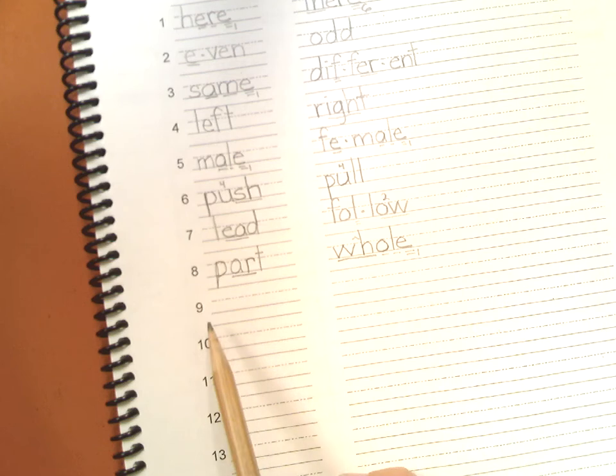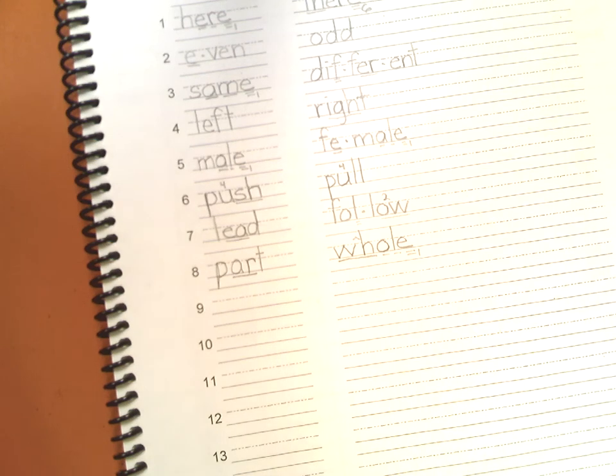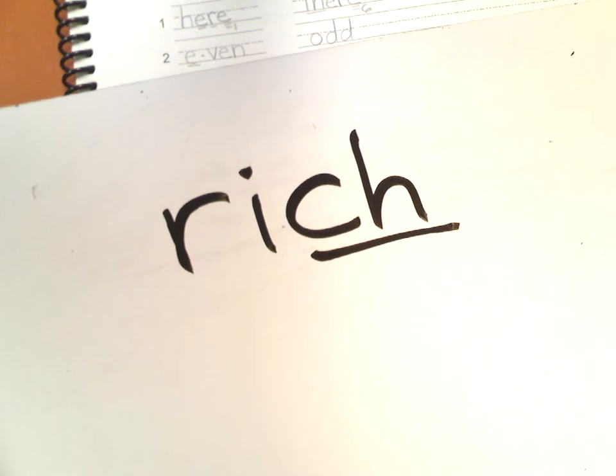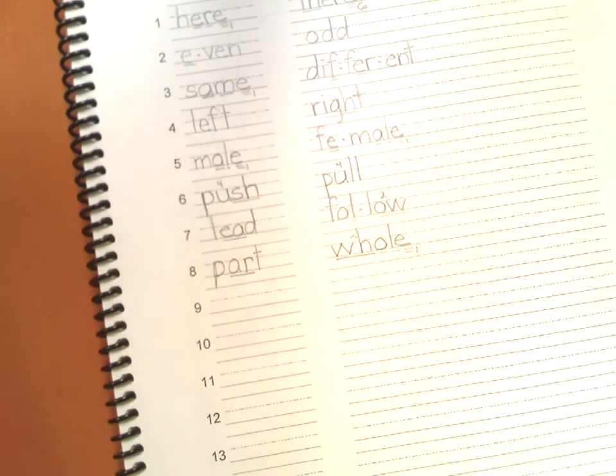All right, so good, we've got rich here. I'll write it for you in just a second so you can check. While I'm doing that, class, tell me what the antonym or the opposite of rich is. Good, it's poor. All right, so here's our rich. Make sure yours looks like that.